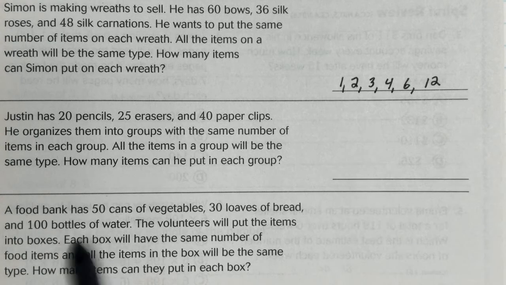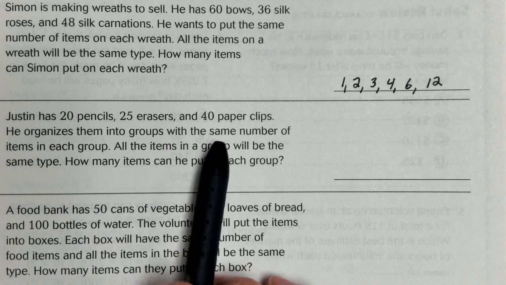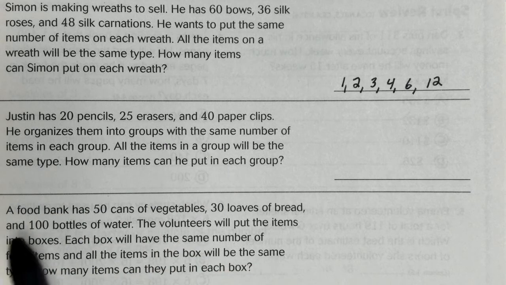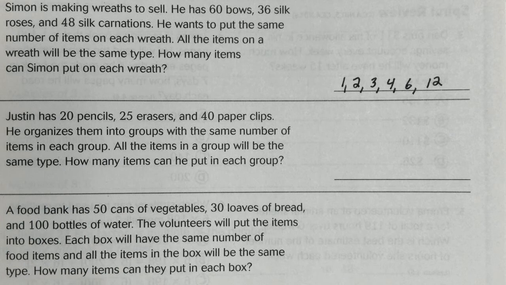All right. Justin has 20 pencils, 25 erasers, and 40 paper clips. He organizes them into groups with the same number of items in each group. All the items in a group will be the same type. How many items can he put in each group? What is this asking me? It's asking about what we talked about yesterday.